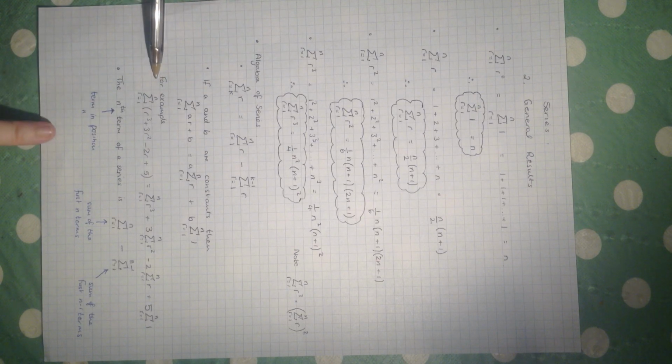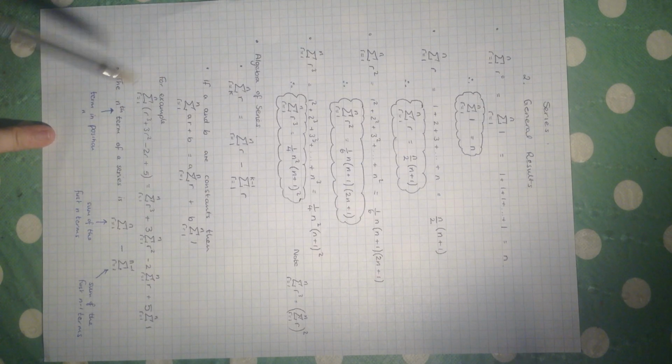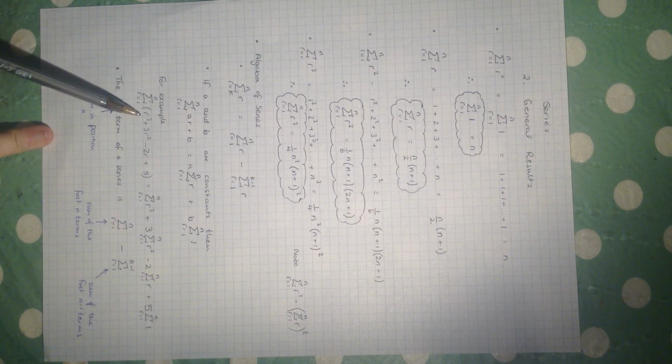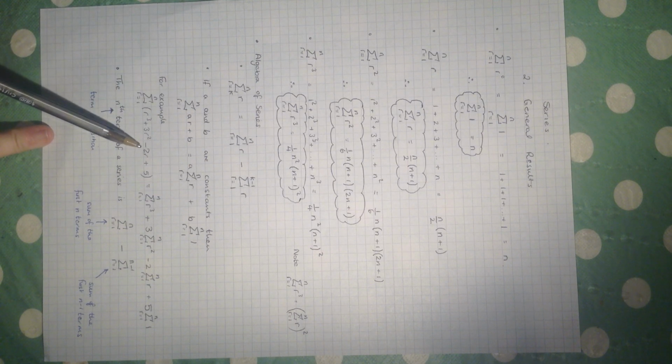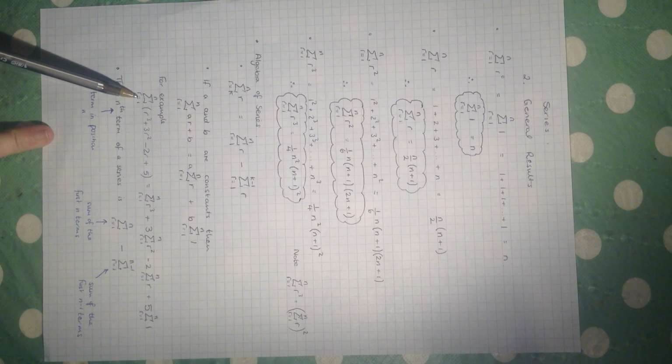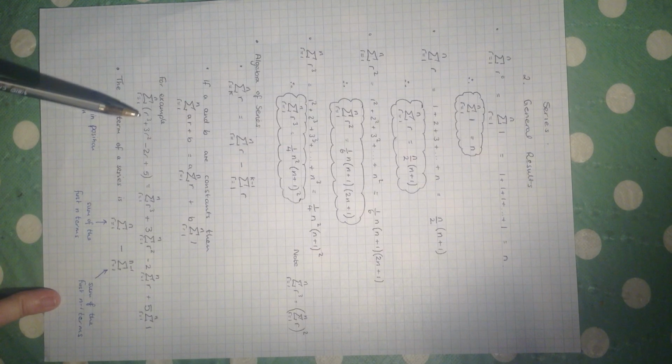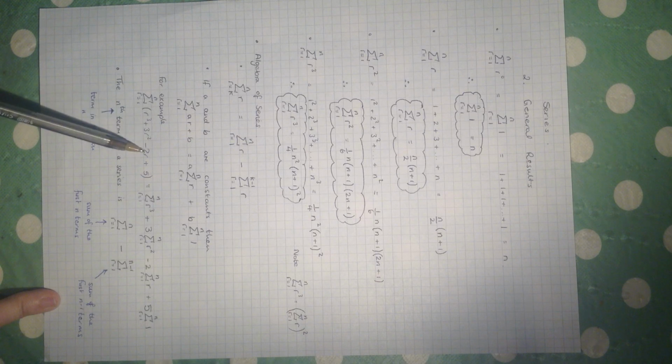So for example, if you wanted to find the series r cubed plus 3r squared minus 2r plus 5 for r equals 1 to n, you can split that up into each set of terms.